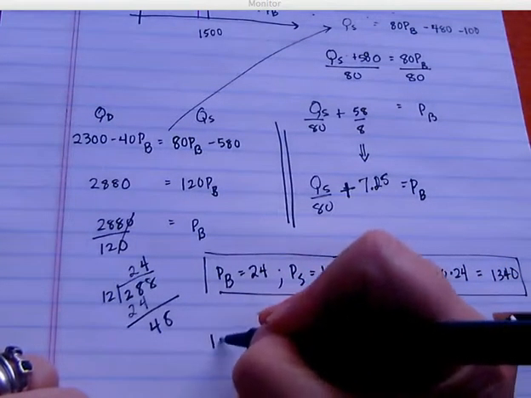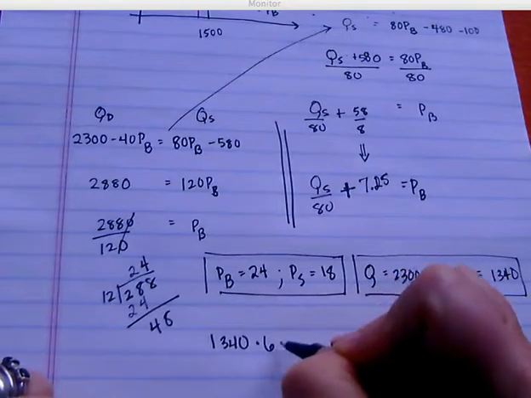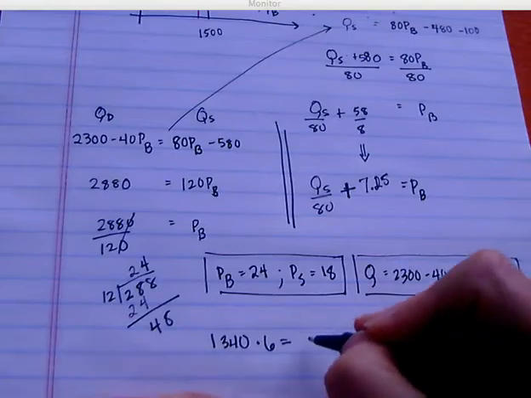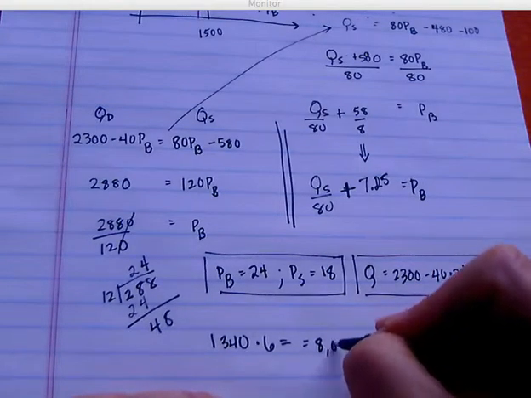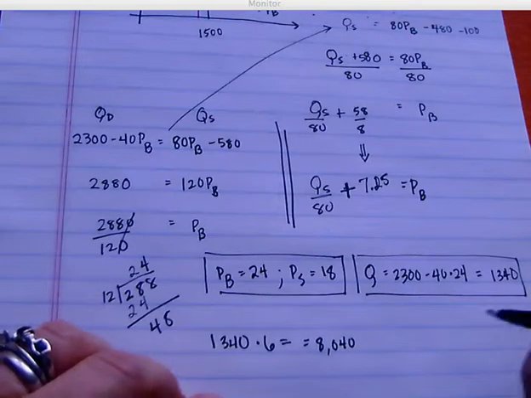All right, so how much revenue does the tax collect? Well, we've got 1,340 units that are going to be sold, and we've got a $6 tax on each one of them. And so the total tax is going to be $8,040, right? That's the total amount of the tax.